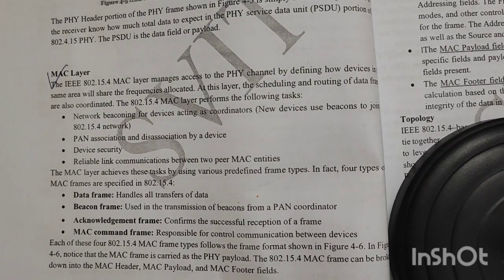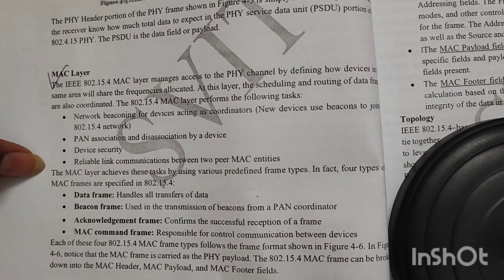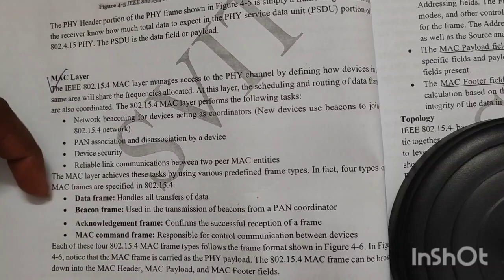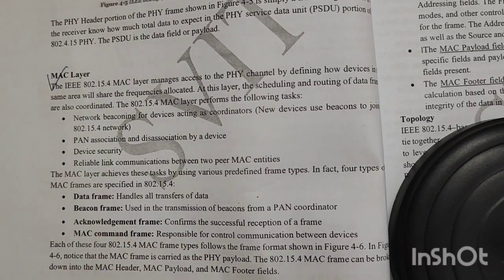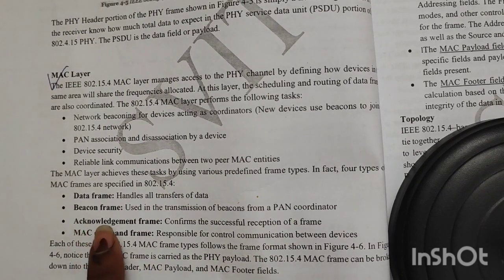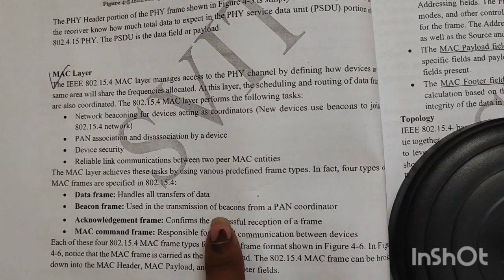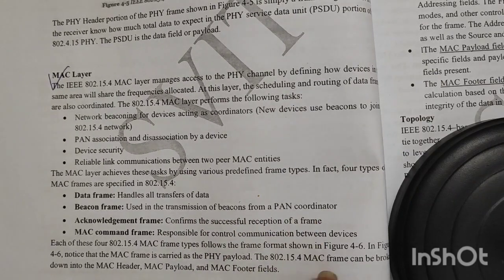Then you have data security and reliable link communication between two MAC entities. The MAC layer achieves these tasks through various frames. That is your data frame, which handles all the transfer of data. Beacon frame, which is used for transmission of beacons from PAN coordinators.